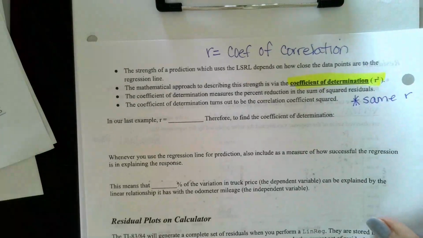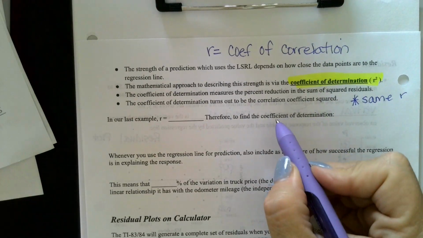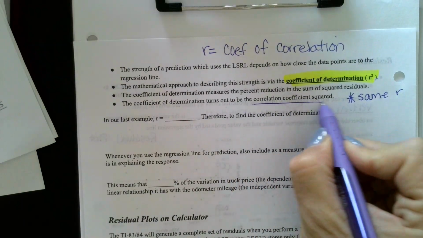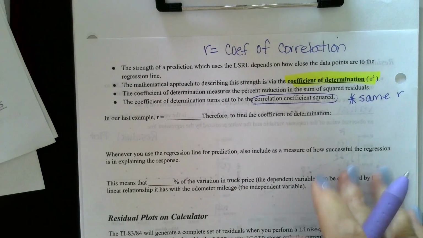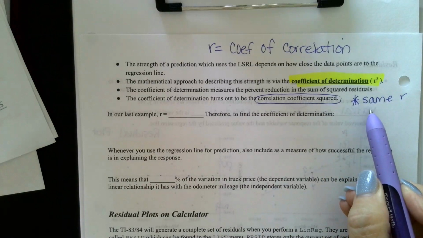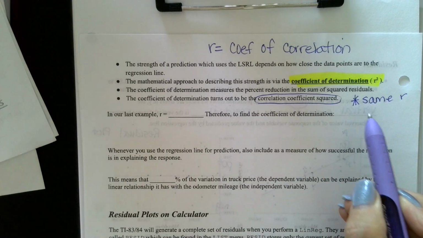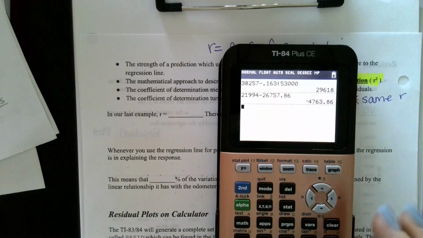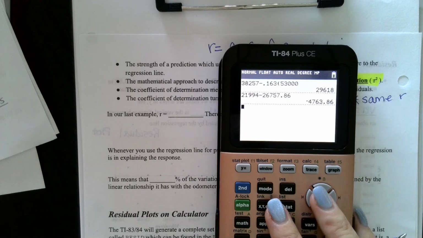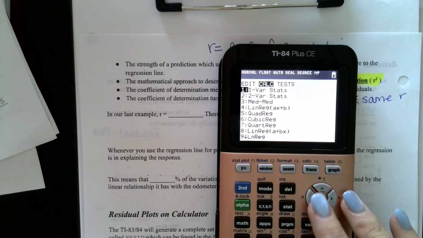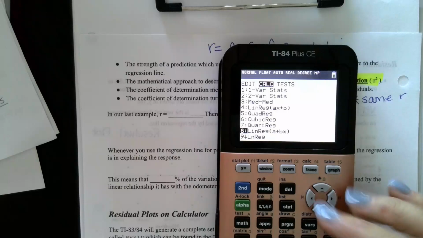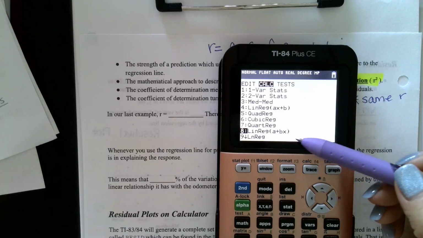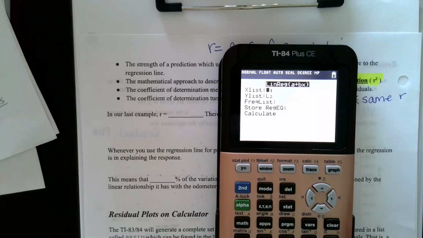So what we do is we take this correlation coefficient, the value that we calculated the other day, and we square that value. So in our truck example, we're going to go back and rerun our linear regression. We haven't changed any data. I'm going to go back to stat, calc, go down and run our linreg. And again, it doesn't matter if you use 4 or 8. When I run this, I have this data.